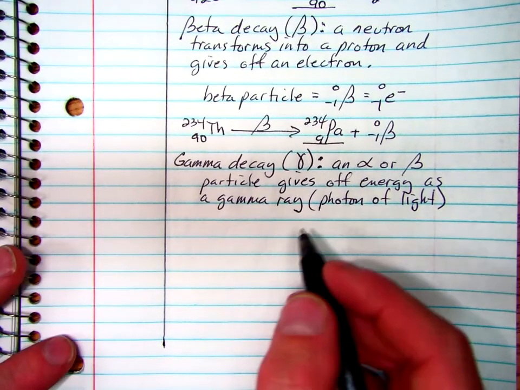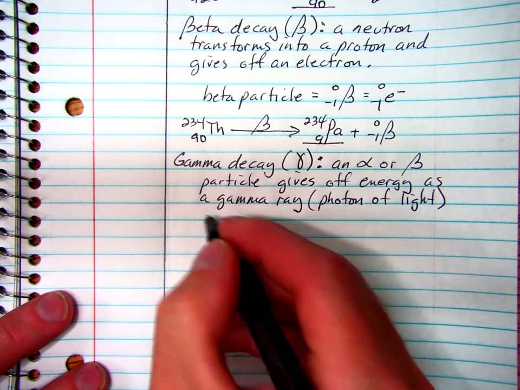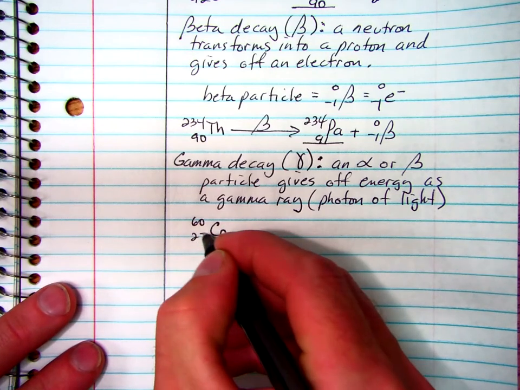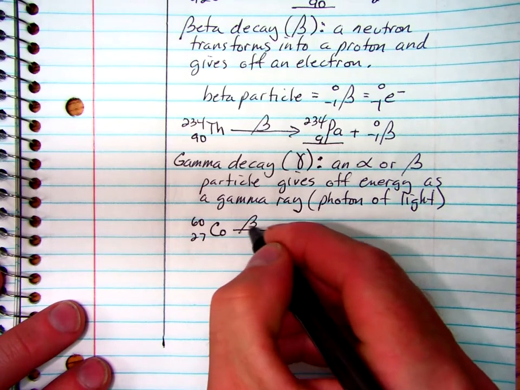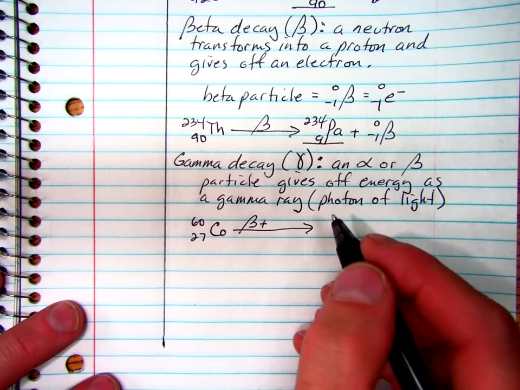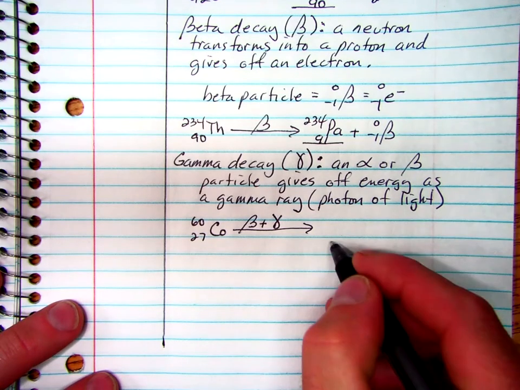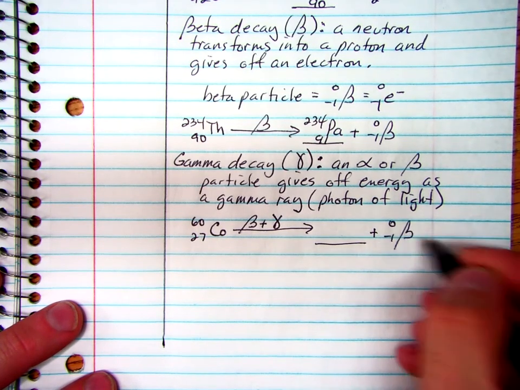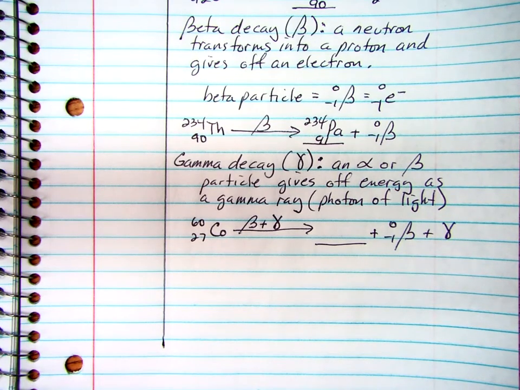An example of gamma decay: if you have cobalt-60, cobalt's symbol is CO, if it undergoes beta decay, it also gives off a gamma ray. So it undergoes gamma decay at the same time. And it produces some nucleus plus a beta particle plus a gamma ray, or a gamma particle, a photon of light.